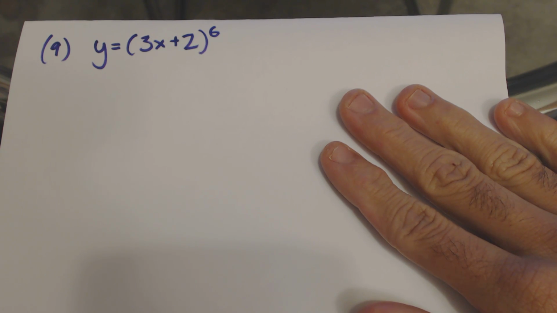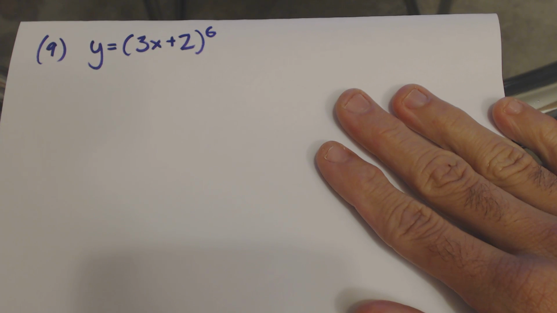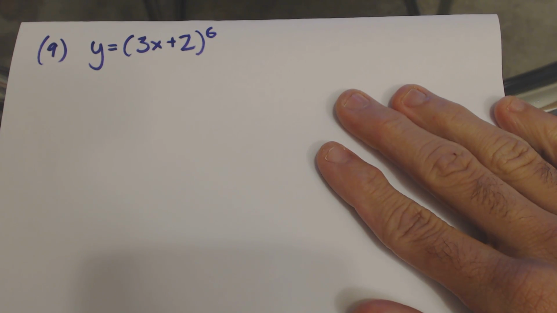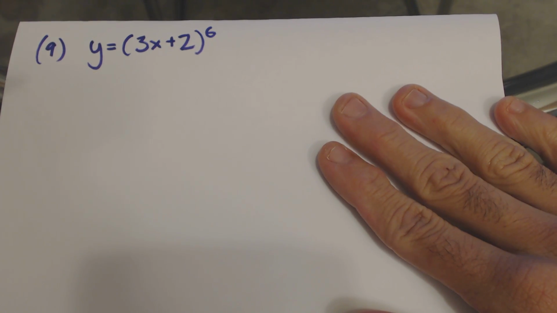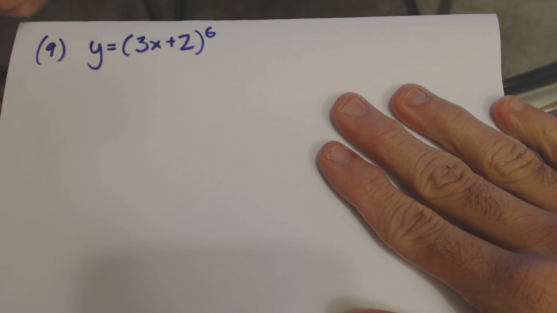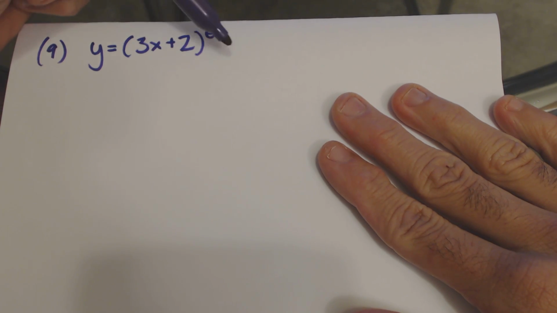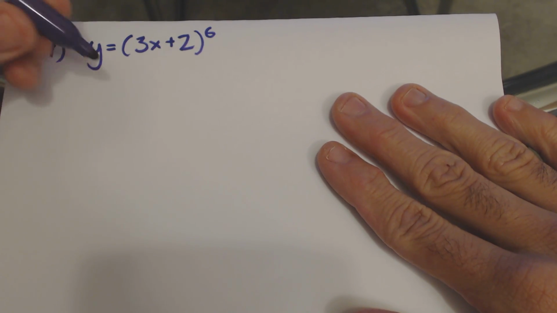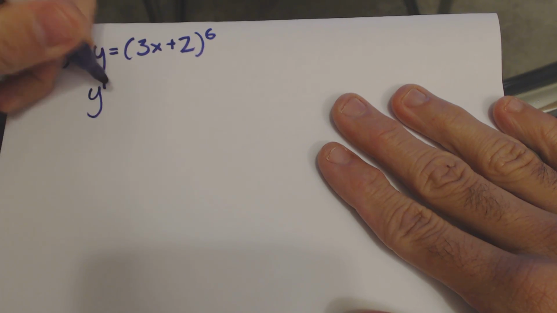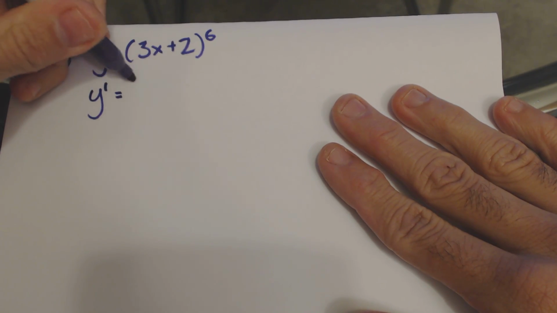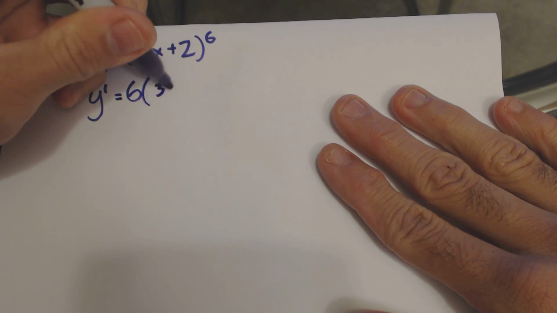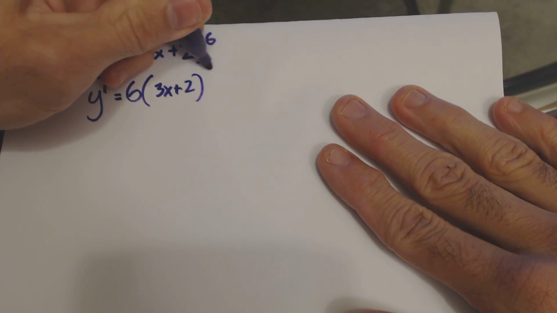So I'm just going to write out some stuff that you don't normally need to do. So let me do this first without the extra stuff. So using the chain rule, you basically take the derivative of the outside function and then you multiply that by the derivative of the inside function. So you've got y prime equals 6 times 3x plus 2 raised to the 5th power.